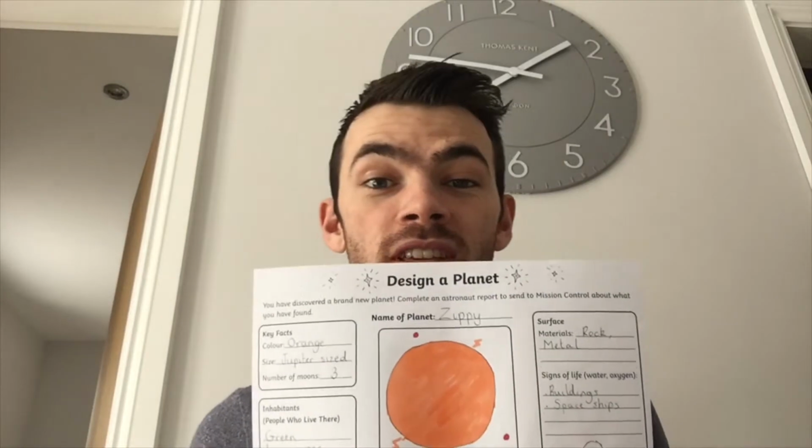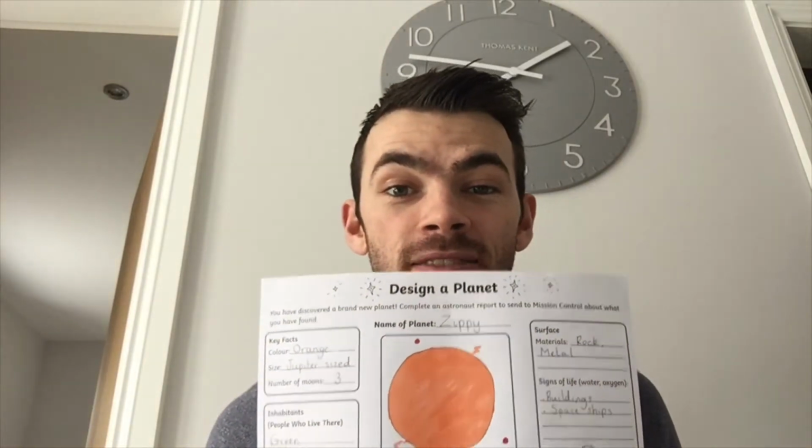You did a fantastic job creating your planets yesterday, Year 1. Today we're going to write some descriptive sentences about the setting that we've created. Our focus is going to be using a wide range of adjectives to help us describe the planet. So I have my ideas from yesterday and I'm going to use these to help me write a sentence.